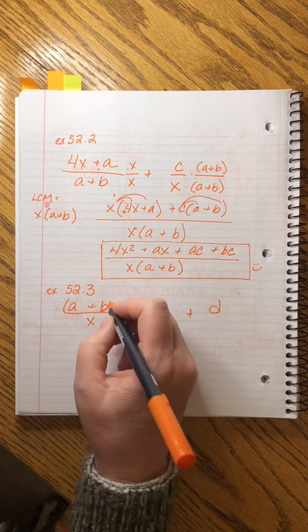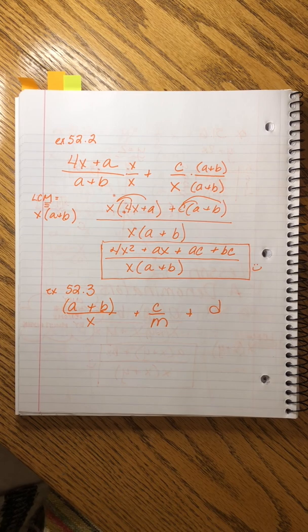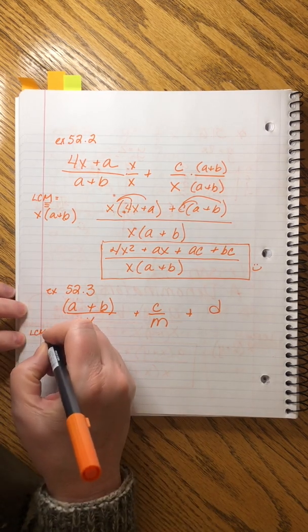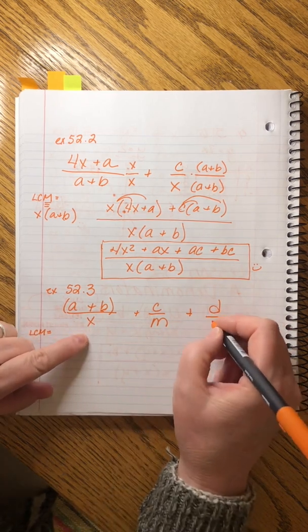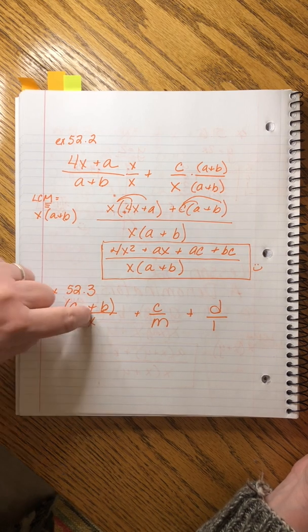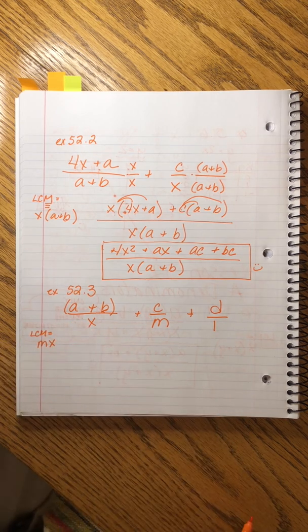I'm gonna put parentheses around this because whenever I see a binomial, I just wanna make sure it stays in a neat little bundle. Least common multiple, which we will get from multiplying things together. We can put this over a 1. That doesn't really cause any drama for our LCM. Our least common multiple will be m times x. All right, that's not so bad.